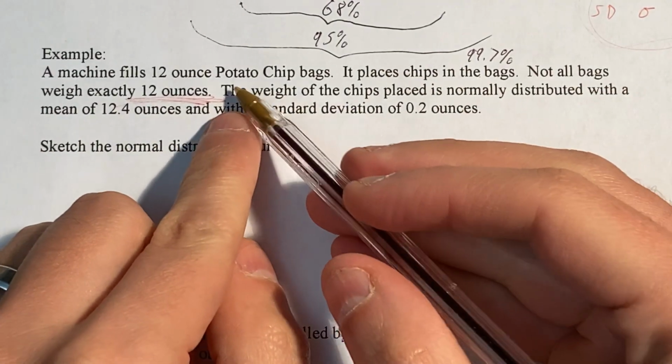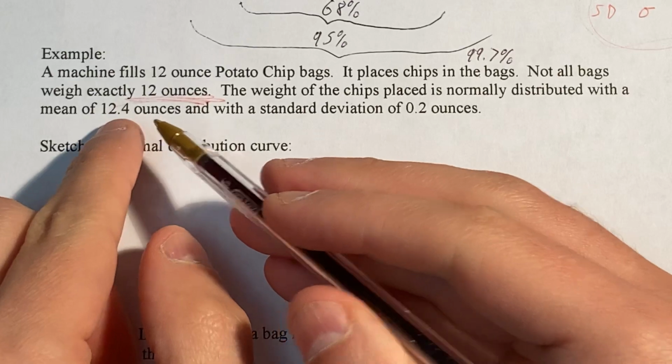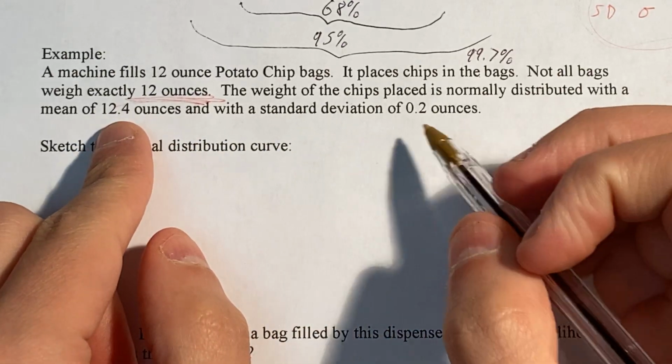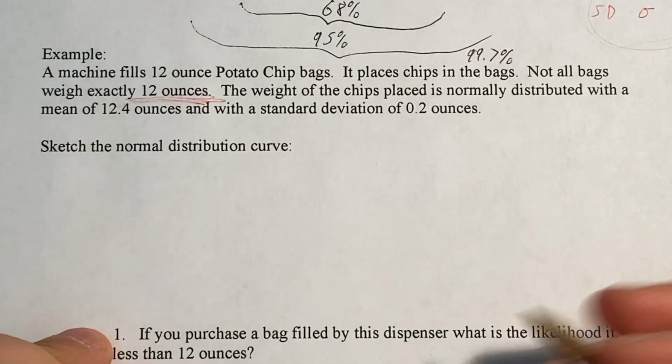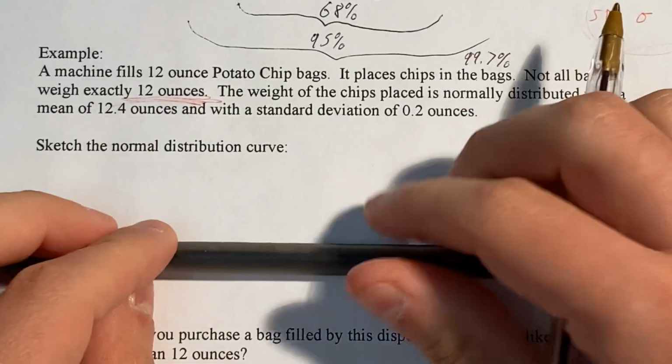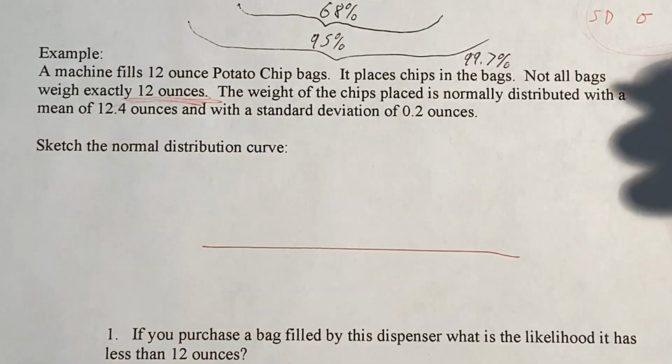And this is how. It says the weight of the chips is normally distributed with a mean of 12.4 ounces and a standard deviation of 0.2 ounces. So they would make a whole bunch of bags, then weigh what they actually were after the machine made them. To do that, I'm just going to use a straight edge this time. Sketch a normal distribution curve.